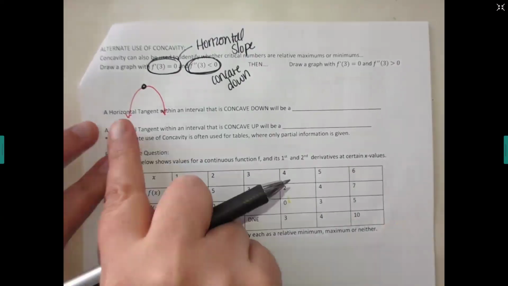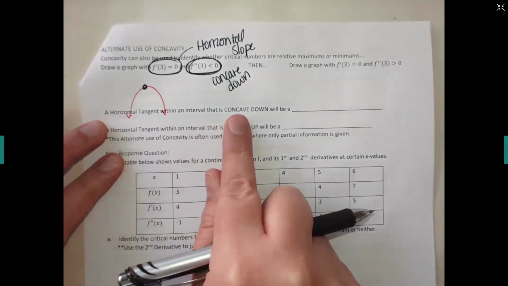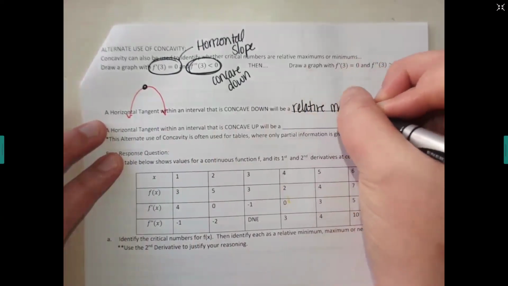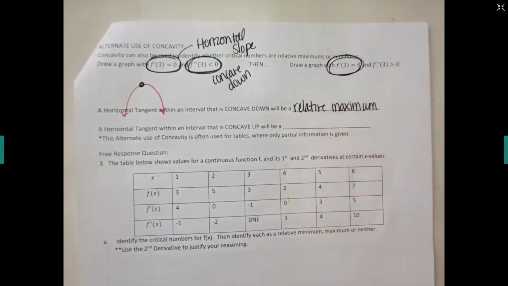So I'm going to put right here: a horizontal tangent within a concave down section of the graph has to be a relative maximum. Because if I'm on the flat part of the little frowny face, then I have to be at the highest point on that graph.